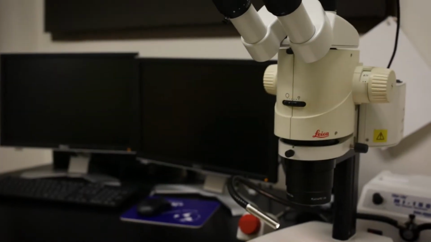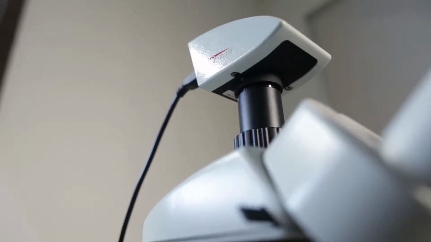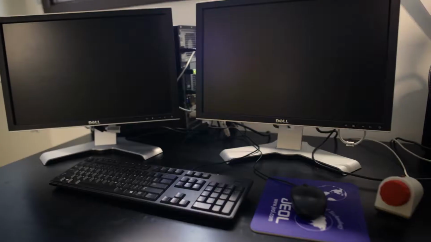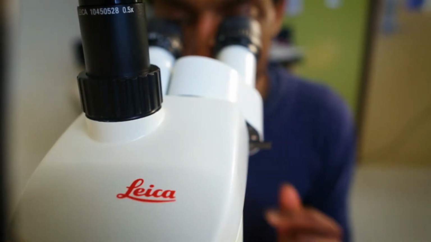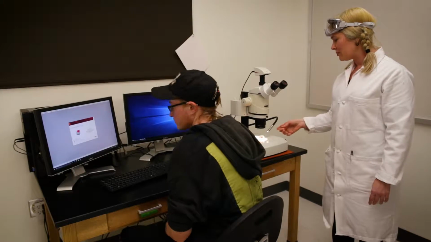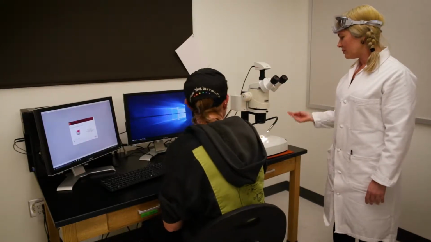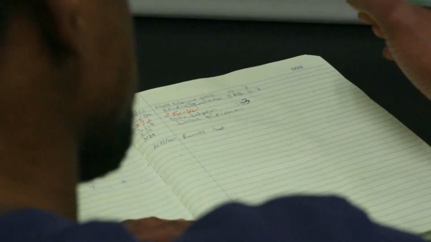Inside of the Advanced Stereo Microscope room, you'll see the stereo microscope setup, which includes the microscope, camera, lighting, and attached computer with 2 monitors. The Leica MZ16 stereo microscope is a motorized advanced dissecting microscope with a magnification range of 5 to 115 times. Before you do anything else, enter your information into the instrument log.